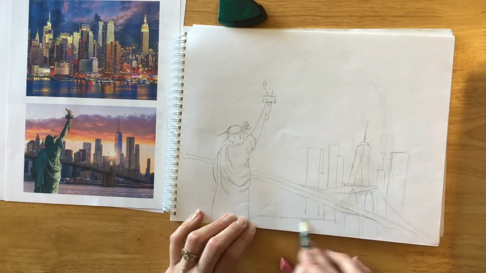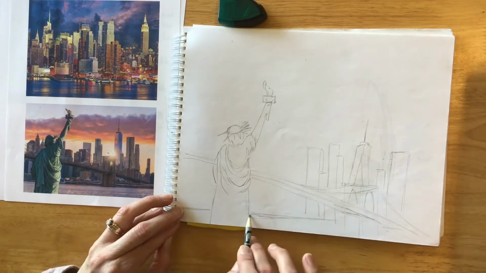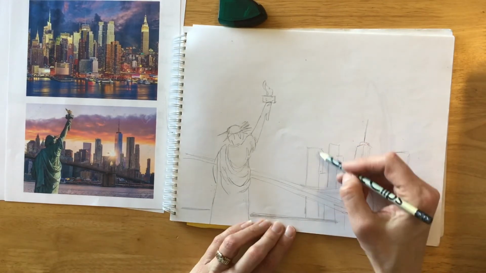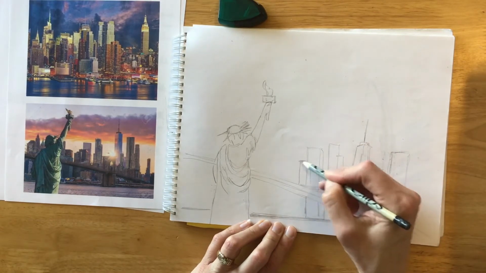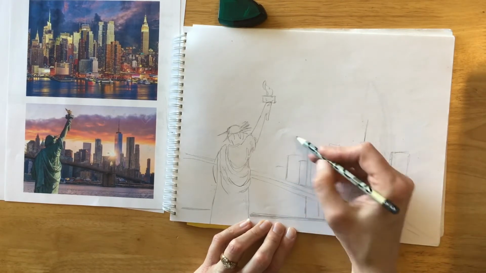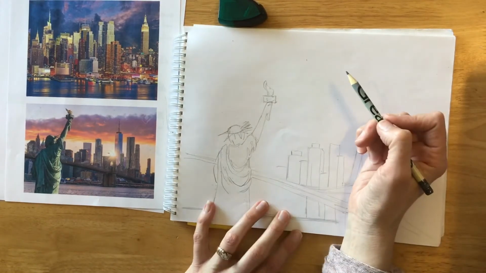There's water here, so maybe I'll just have that end. And then this will be water. The Statue of Liberty actually sits out on an island in the water. Okay, so then I can just keep drawing these buildings. I'm going to continue that also after the video because I want to talk about adding my person.